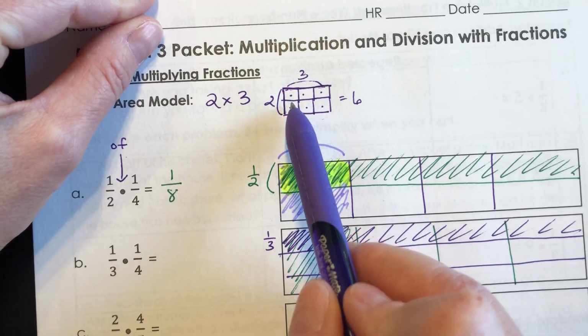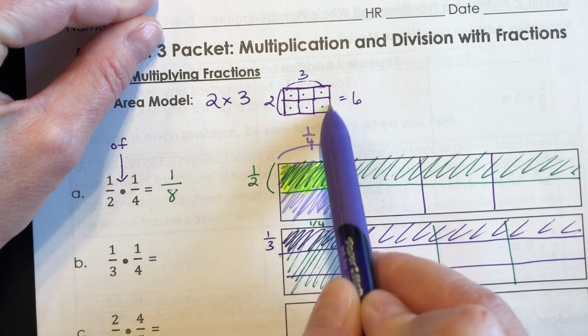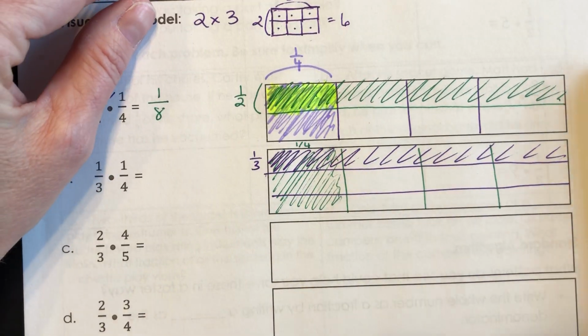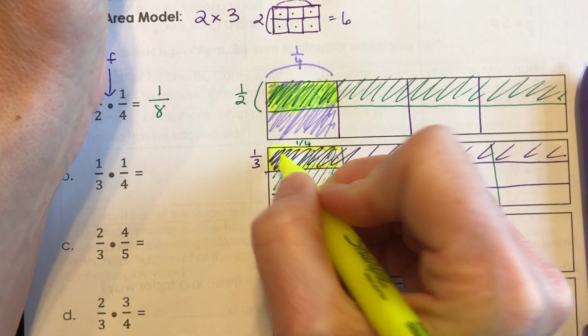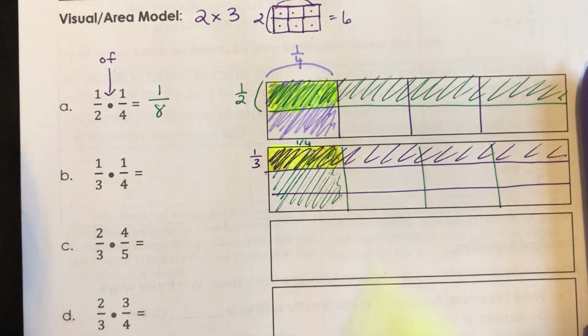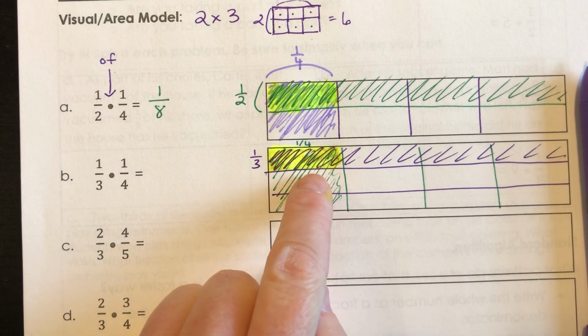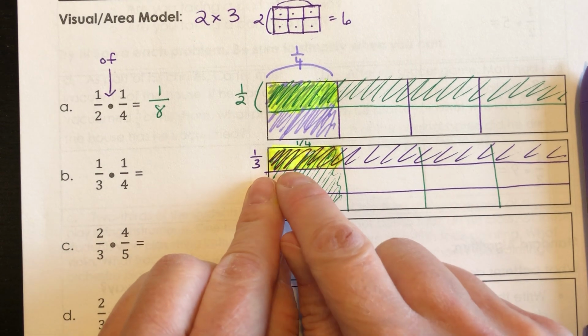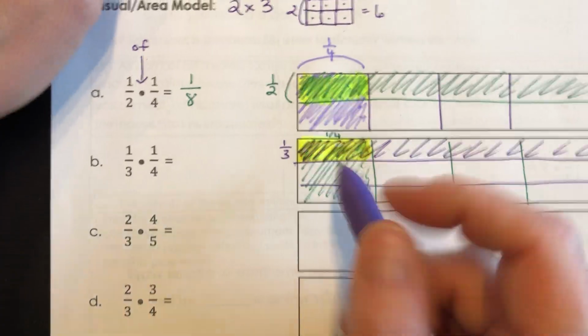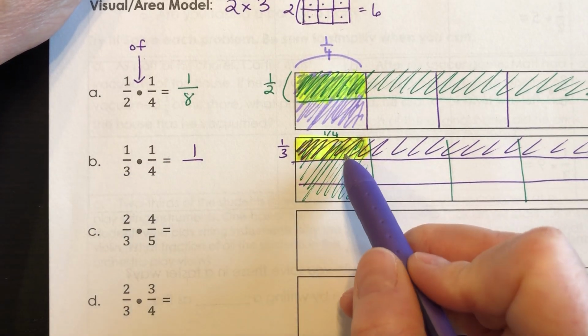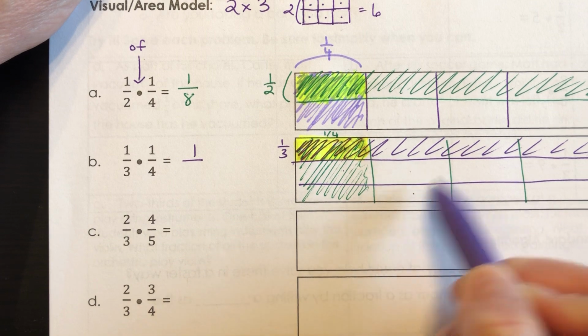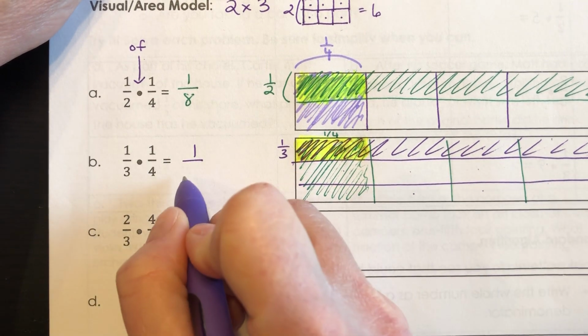So just again, like I had 2 times 3 and I counted the squares there, I'm gonna do the same thing here. And 1/4 goes to here, 1/3 goes to here. So this is my answer. Okay, 1/3 of 1/4. So I can see that I have 1 piece out of the whole that is shaded out of 1, 2, 3, 4, 5, 6, 7, 8, 9, 10, 11, 12.